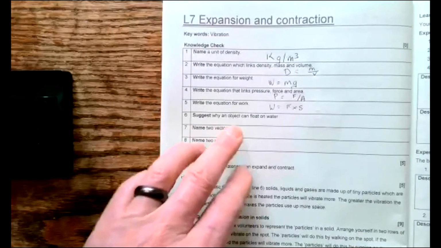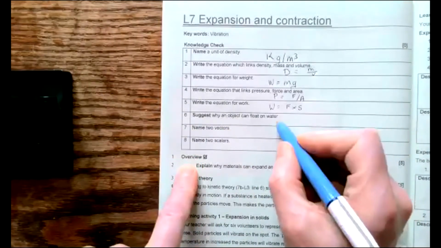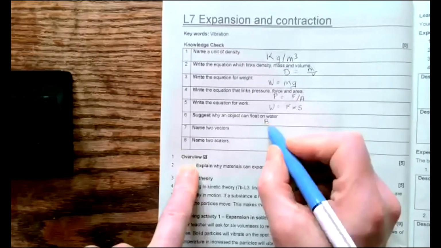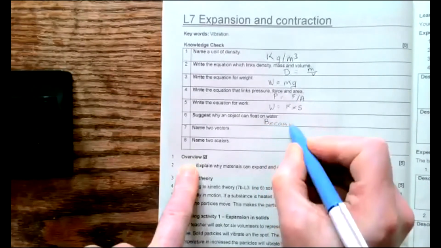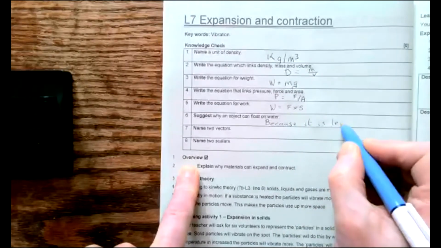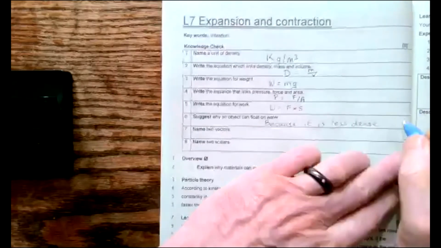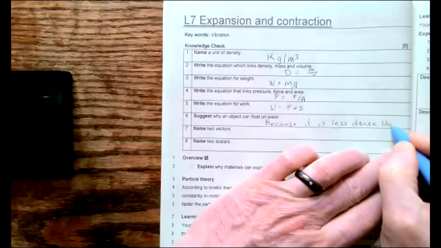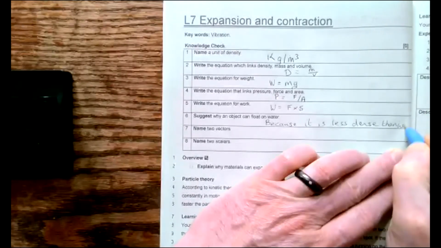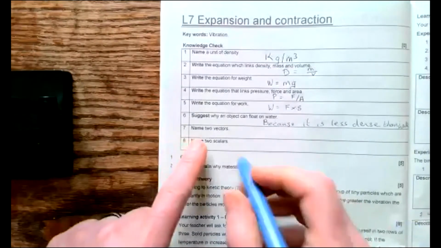Suggest why an object can float on water, because it is less dense than water. So because it is less dense than water. Okay, so anything floats because it's less dense.